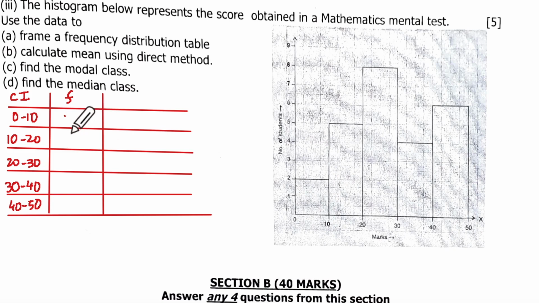This is frequency 2, this is frequency 5, this is 8, this is 4, and this is 6. Okay, so this is the frequency table actually. So you don't have to write another table for the finding of mean by direct method.